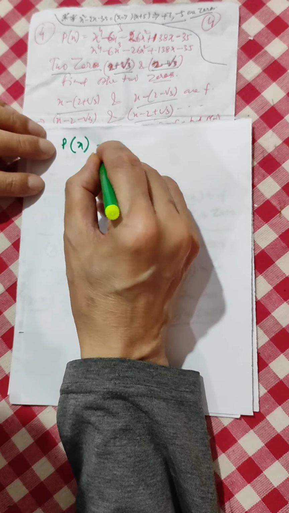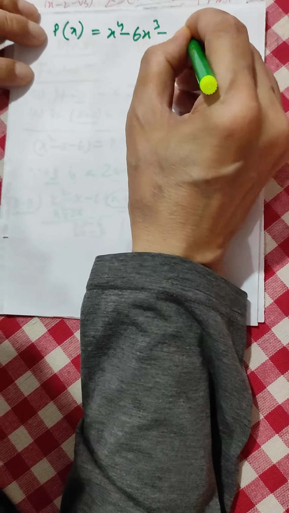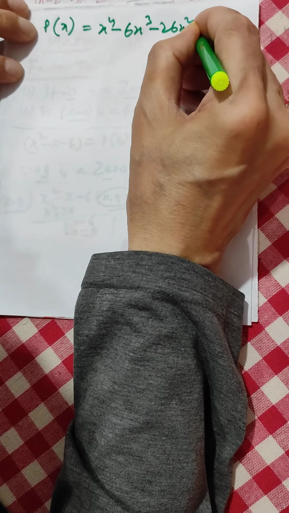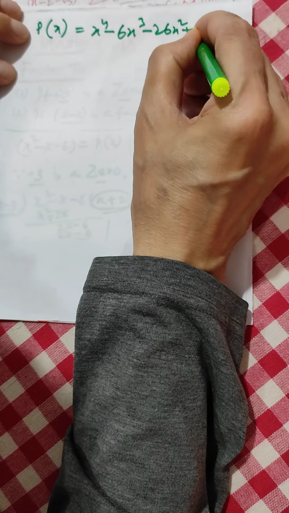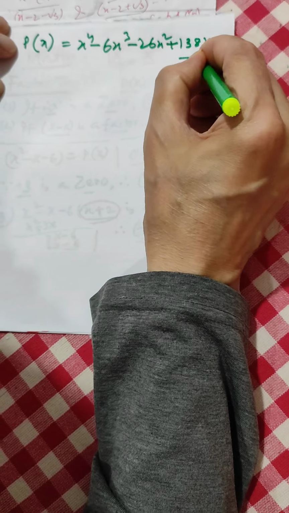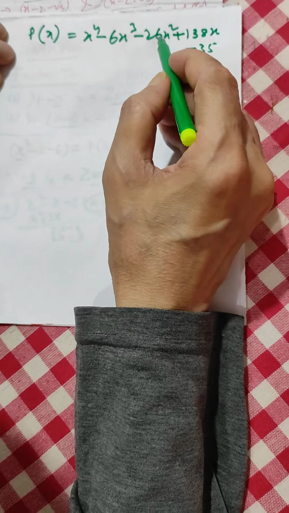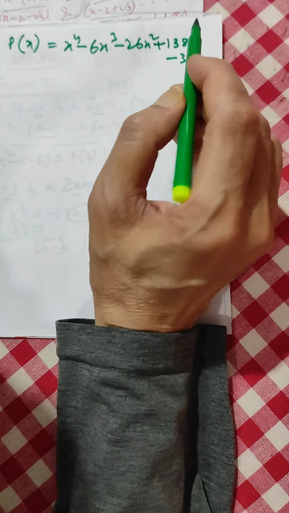This is slightly harder. So x^4 minus 6x cube minus 26x square plus 138x minus 35. x^4 minus 6x cube minus 26x square plus 138x minus 35.